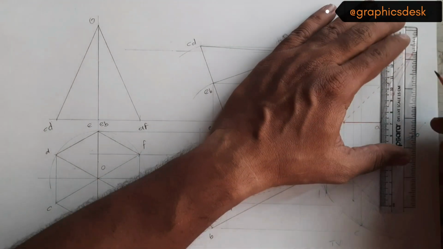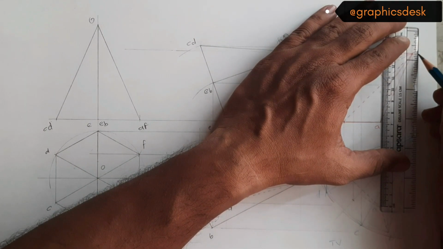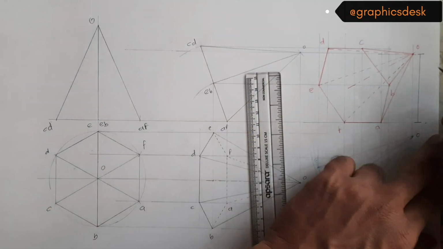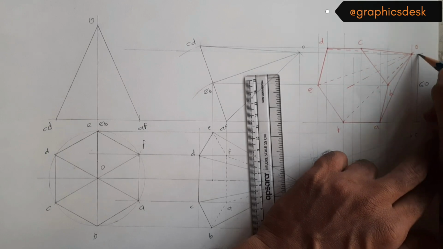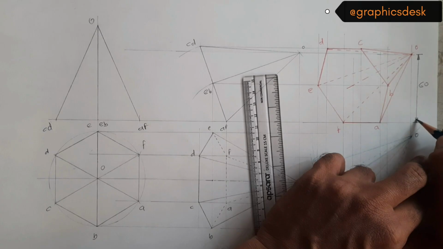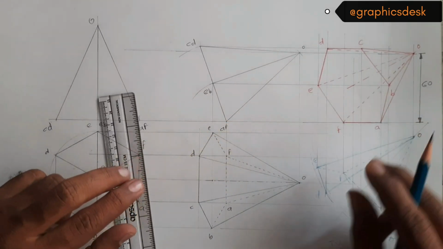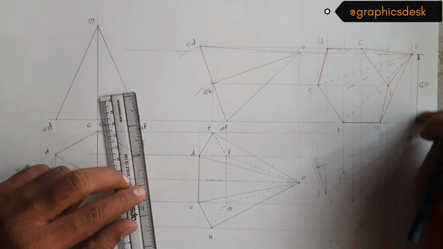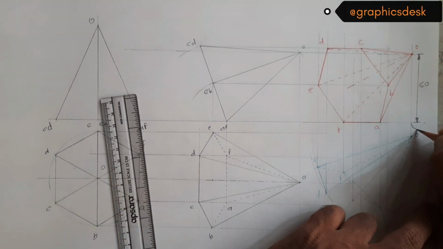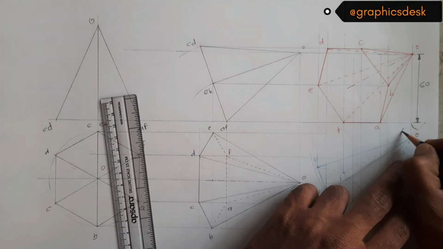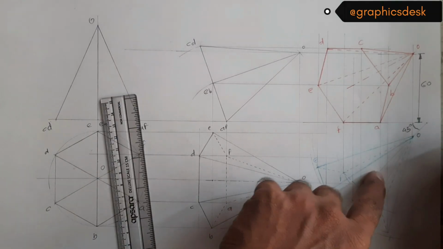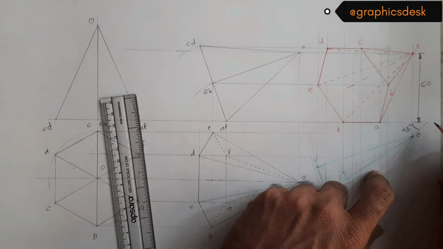This is exactly 60 mm, that in the problem is mentioned as the apex from the HP. That means in the front view you will have the 60 mm and the axis making 45 degrees to VP. That means in the top view it will be 45 degrees to XY.